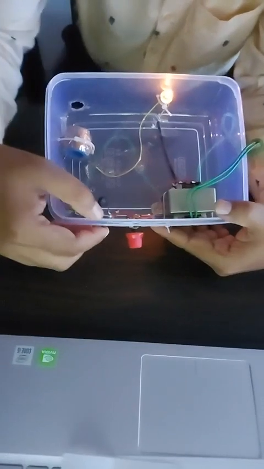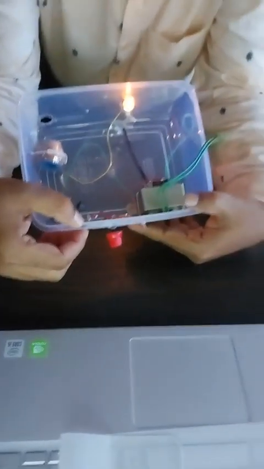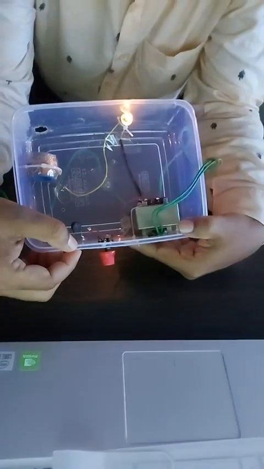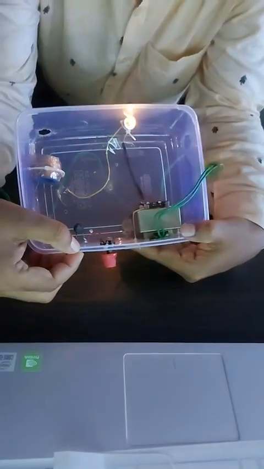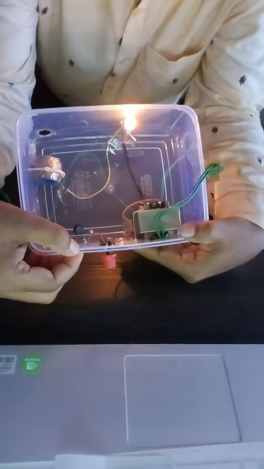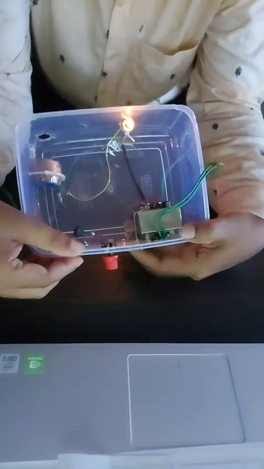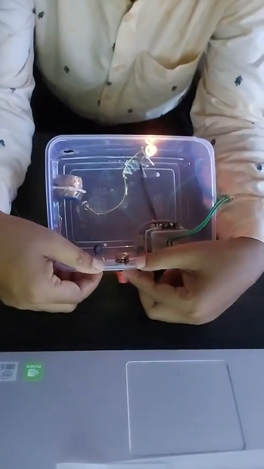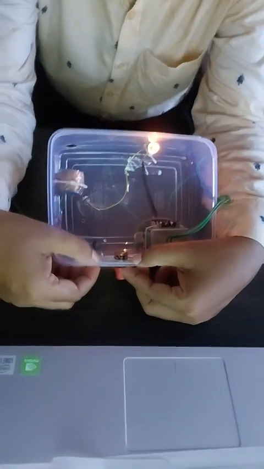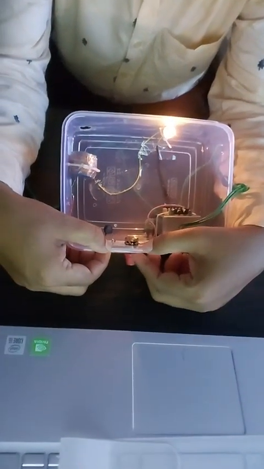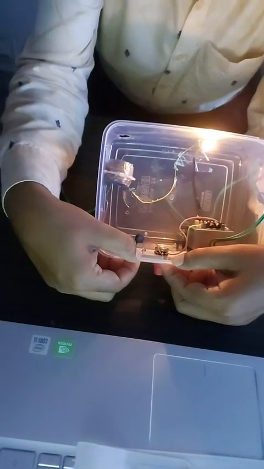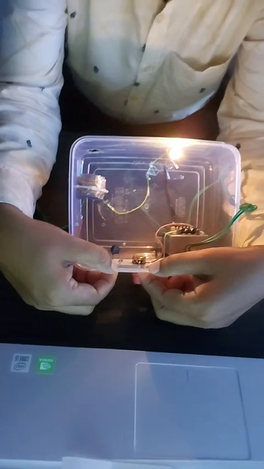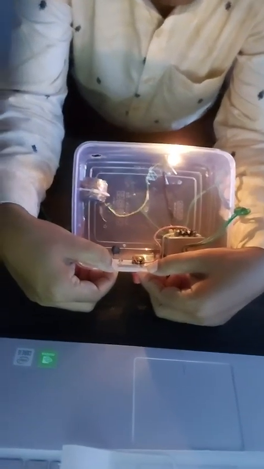If I switch it off, that is bypassing, then you see it glows more. If I bypass both resistance and capacitance, then you see what will happen. This is bypassing the capacitor and this is bypassing the resistance.